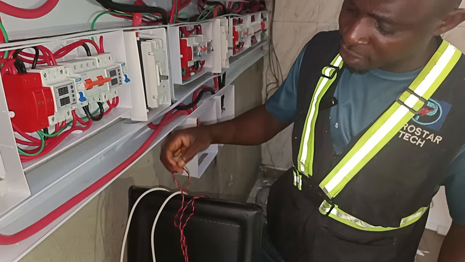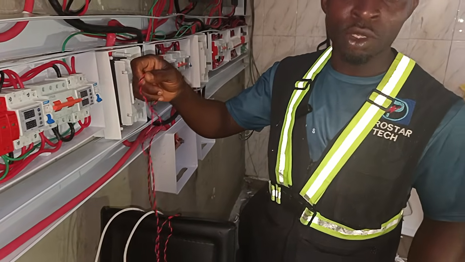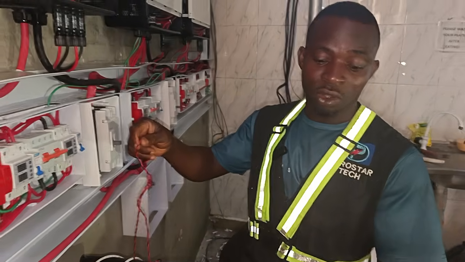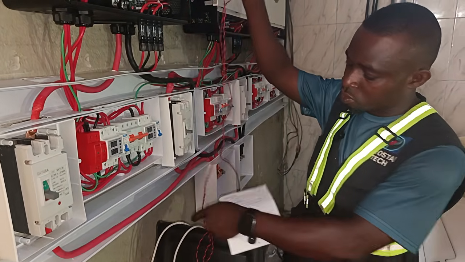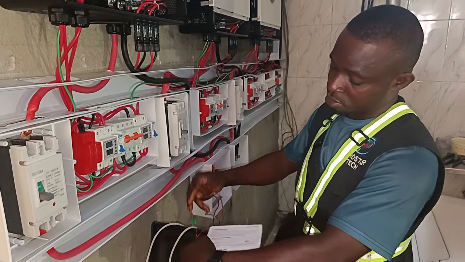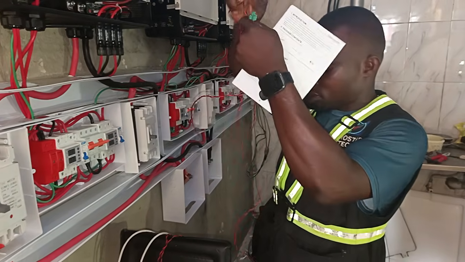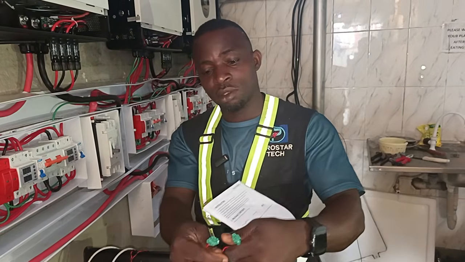Then we have this red cable. It also comes with your inverter. It's called the current sharing cable. As you can see, this is how it looks.